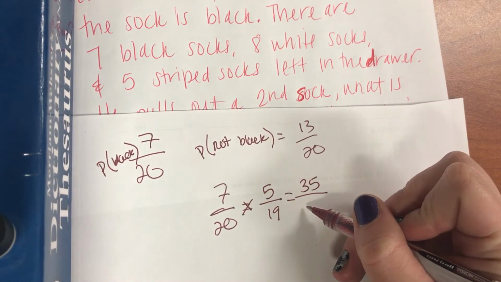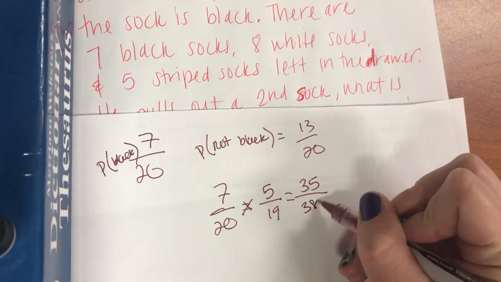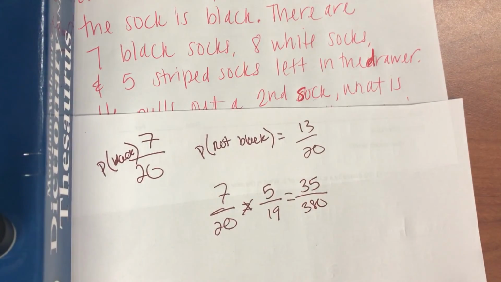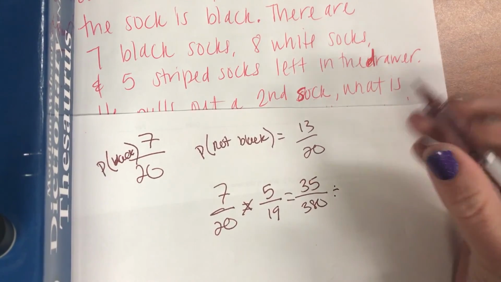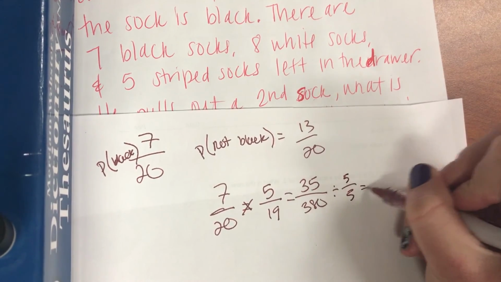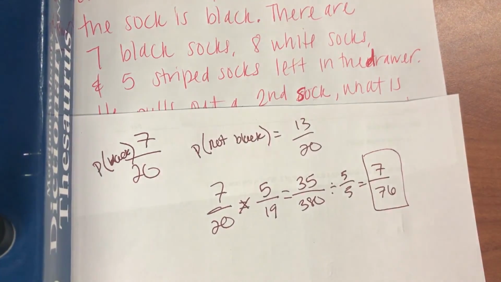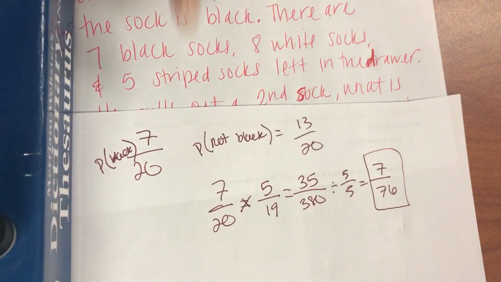I'm sorry. Yeah, I do the same thing though. 2 and then add a 0. 380. Yep. And they're both divisible by 5. So 7 over 76. That's the probability that he's going to get a black sock and then a striped sock. Can you write it out?